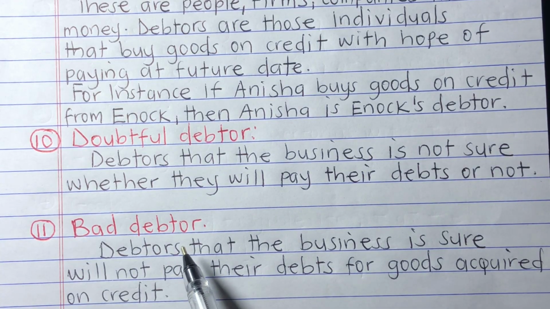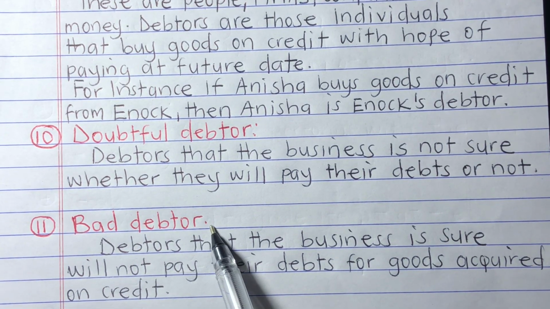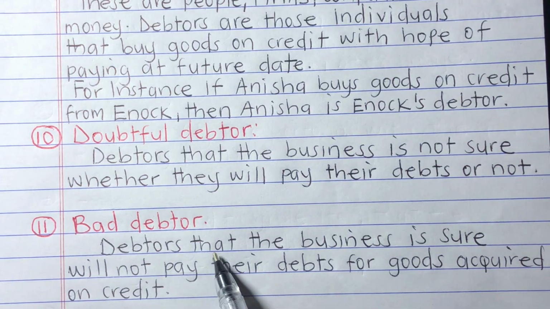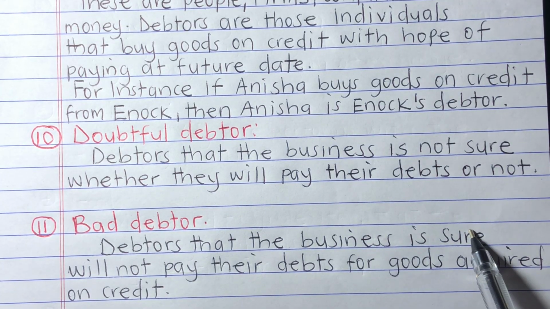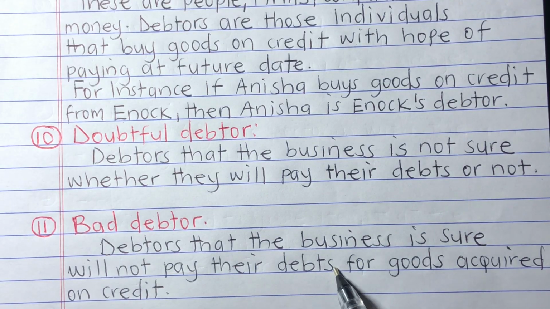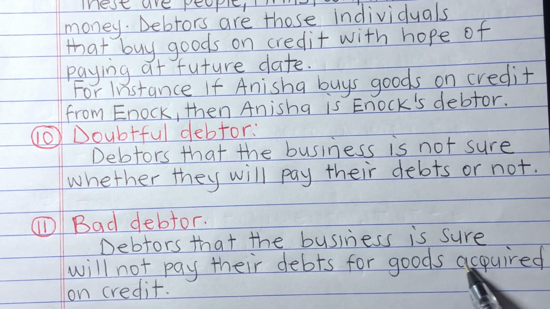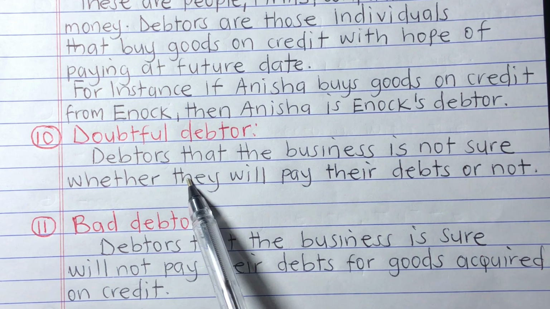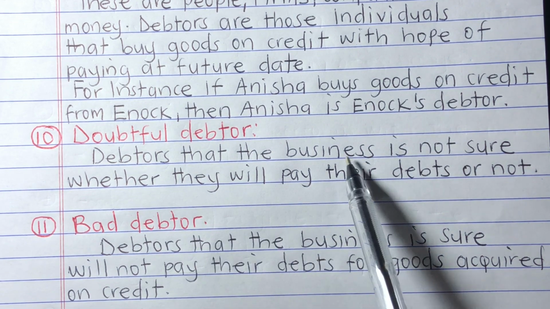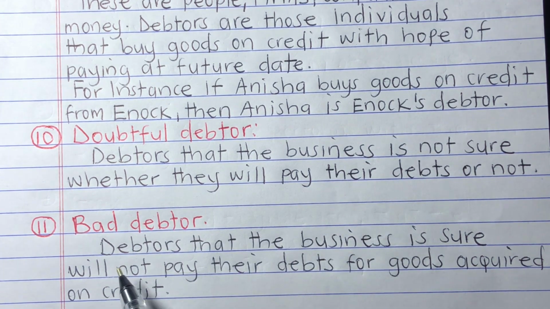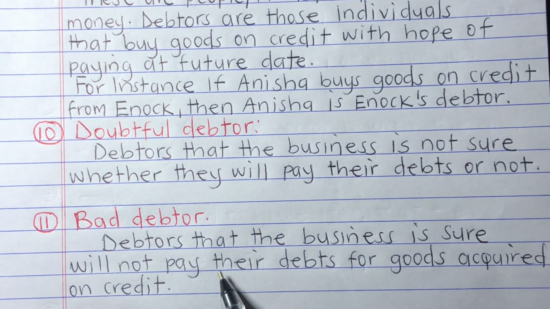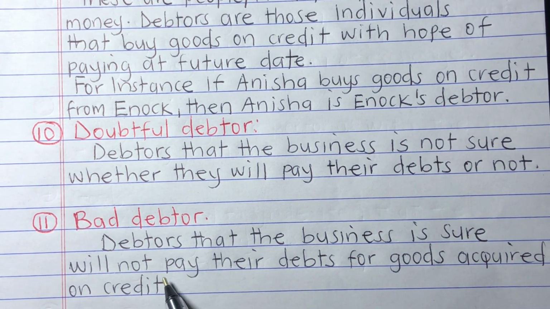Then the last type of debtor is bad debtor. Bad debtors are those individuals that the business is sure that they will not pay the debts for the goods acquired on credit. A bad debtor, you're not just sure that maybe he will pay or not pay, but you're sure that he will not pay. You're sure that the person won't pay, so you have no hope of getting the money for the goods he took on credit. Okay, those are some of our terms.